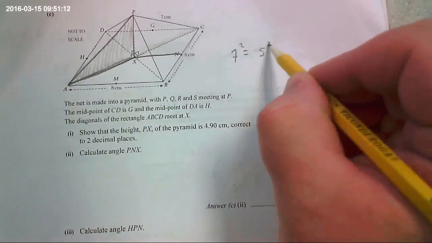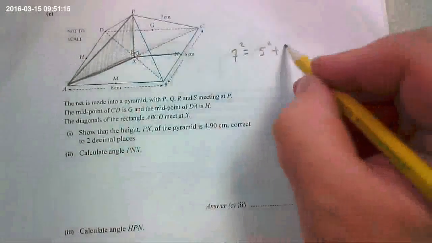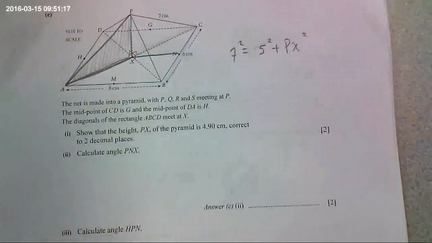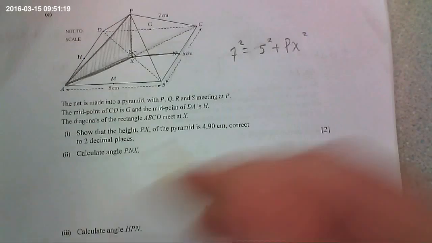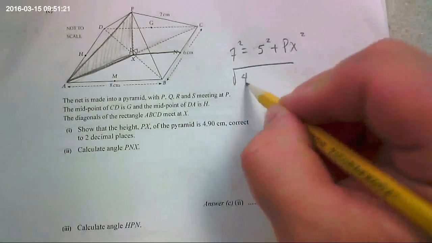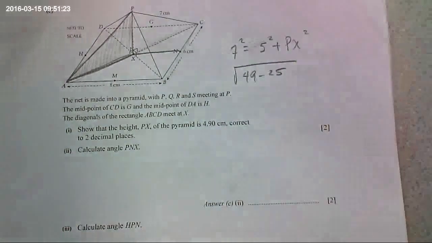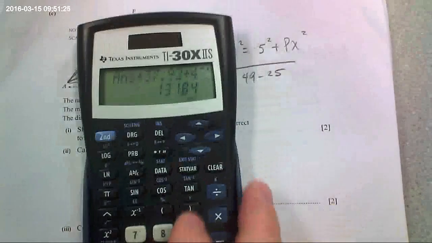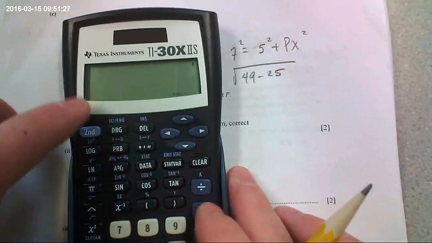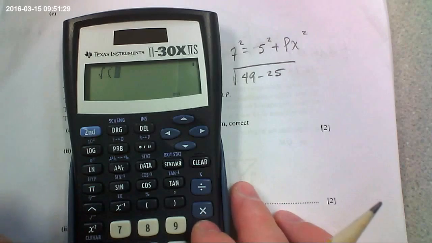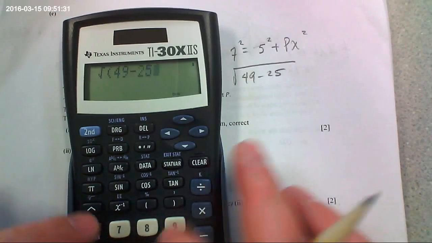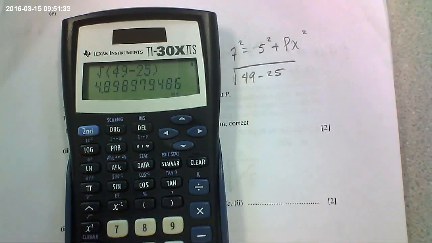So 5 squared plus PX squared. Right? So the square root of 49 minus 25. I think I did it 3 different ways, just to see how many ways you guys could have done it. And there's several, so that's 4.90 correct to 2 decimal places.